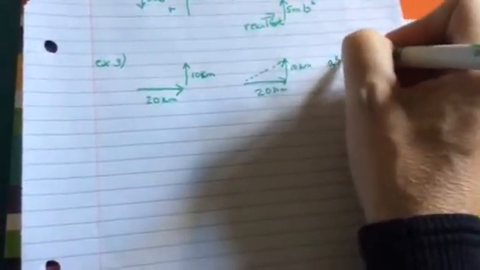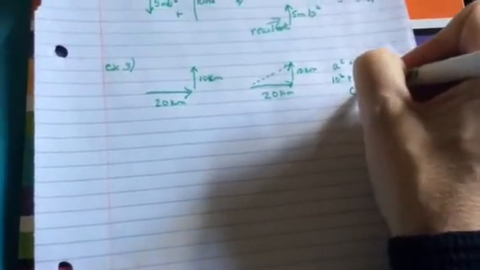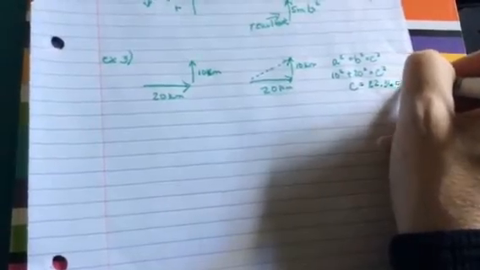With a right triangle, you can go back to the Pythagorean theorem, which you should all know: a squared plus b squared equals c squared. So 10 squared plus 20 squared is c squared, and c should come out to 22.36 kilometers. And it looks like that.